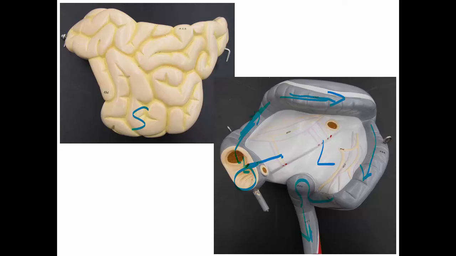Okay, now the small intestine. The small intestine is broken up into three specific segments. You really can't see them very well on the models. When you look at the small intestine, the very first section is called the duodenum. The middle section is called the jejunum, and the last section is called the ileum.